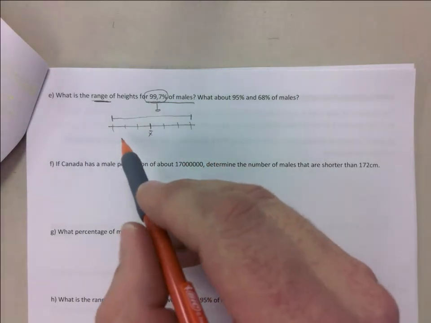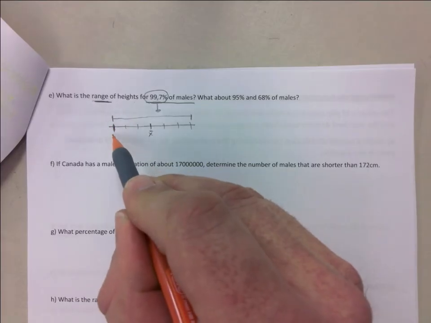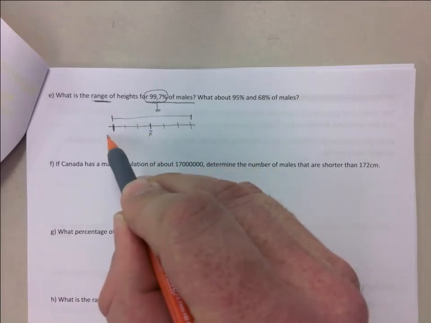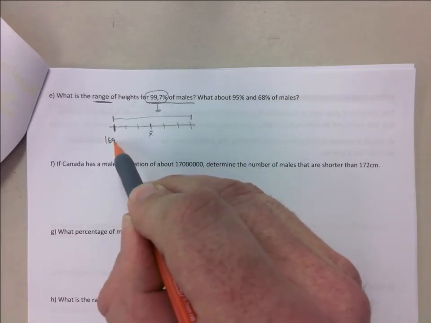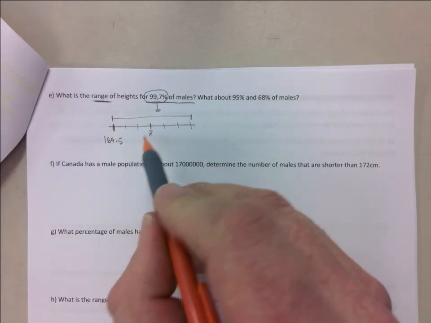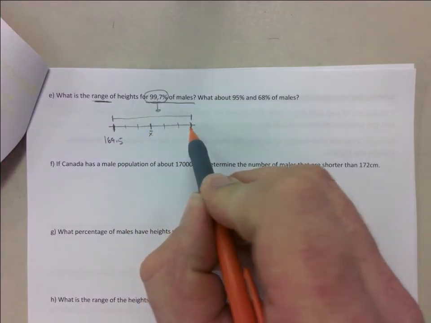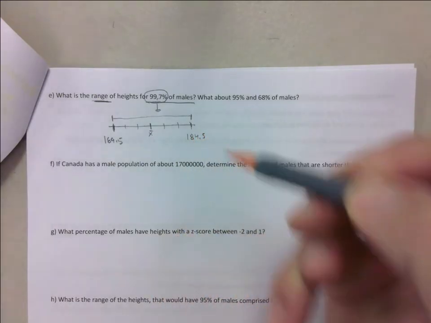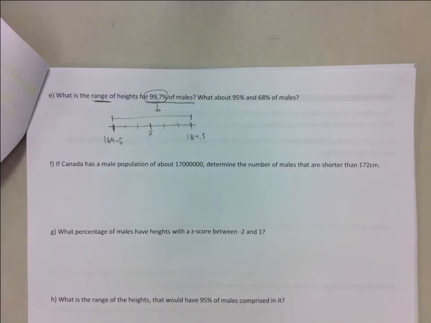What is the value, so we don't fall asleep, what is this value right here on our bell curve? The one to the furthest left, what is it? Yeah, 169.5, thank you. What about all the way to the right? 184.5. And that is the range of 99.7% of males in terms of their height.